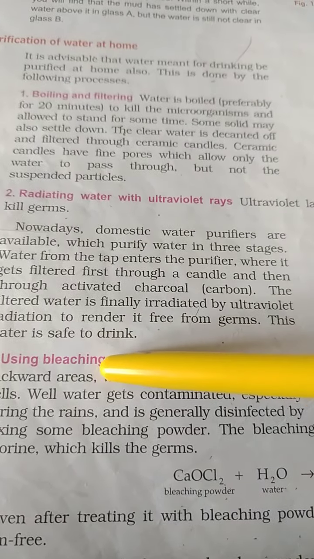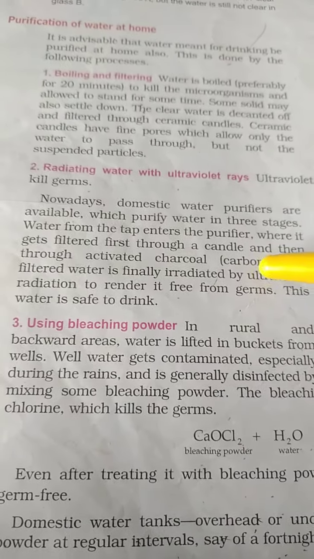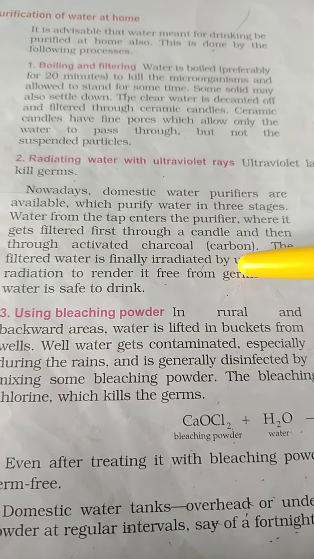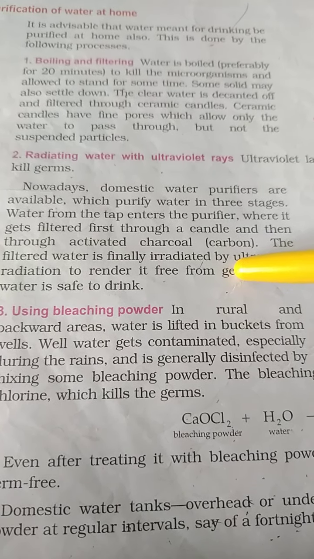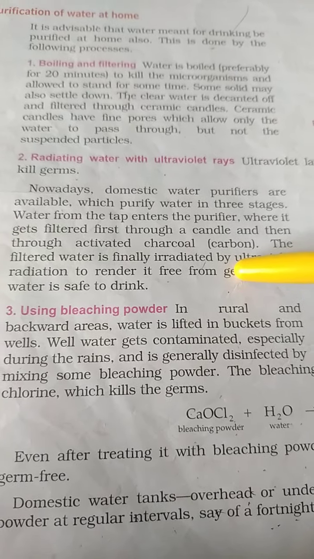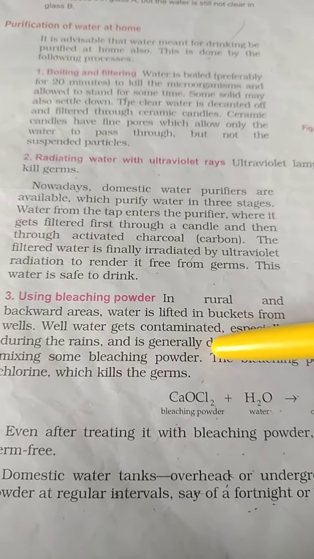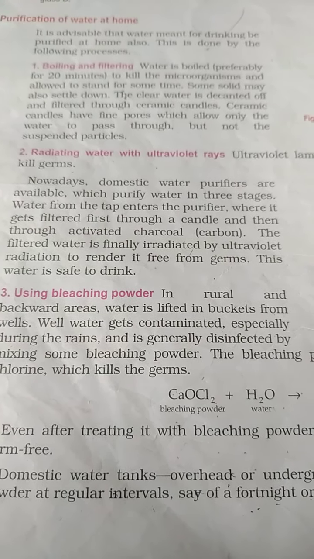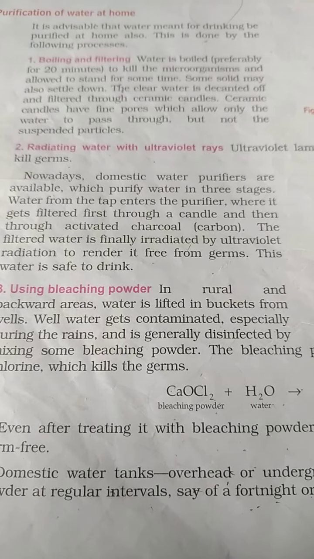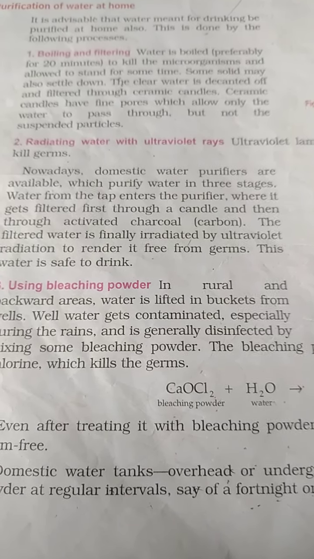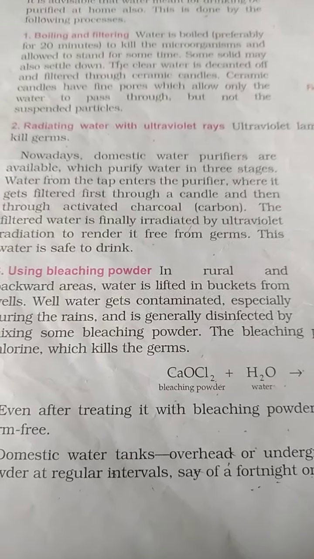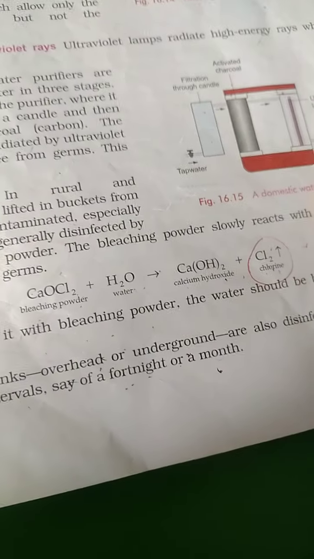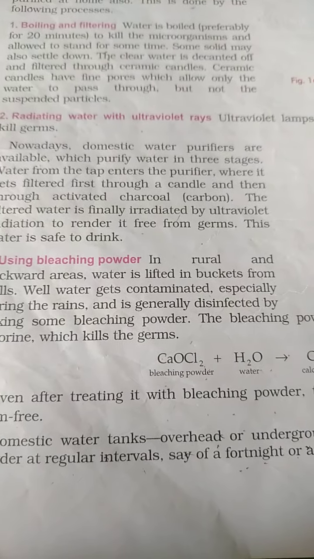Next, using bleaching powder. In rural and backward areas, water is lifted in buckets from wells. Water gets contaminated, especially during the rains, and is generally disinfected by mixing some bleaching powder. So what happens in rural and backward areas? We get water from the wells, and well water gets contaminated when there is rain, and it is generally disinfected by mixing some bleaching powder. The bleaching powder slowly reacts with water to give chlorine which kills the germs.